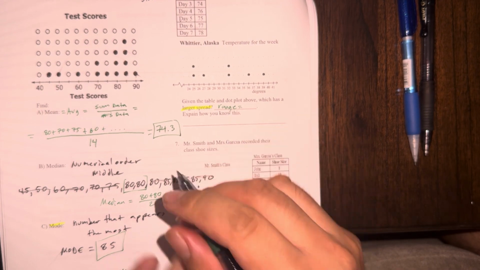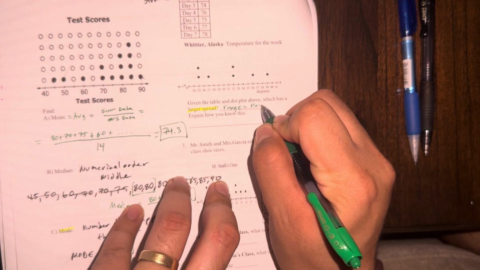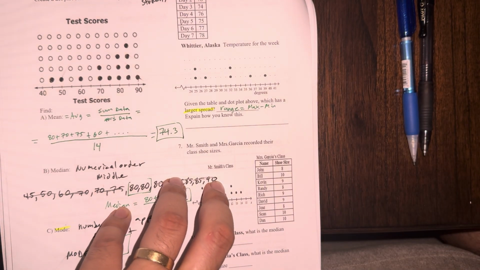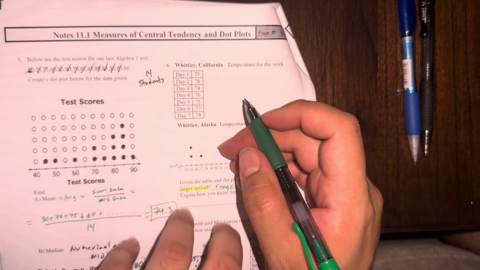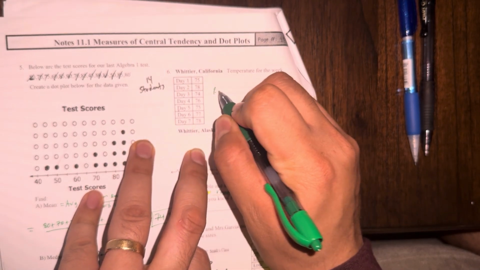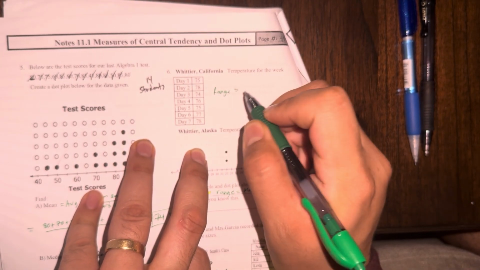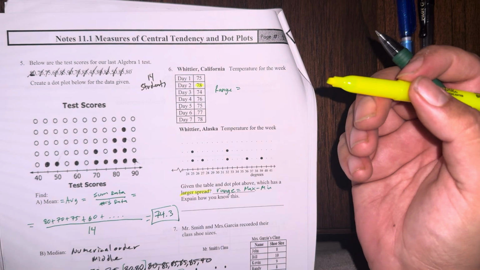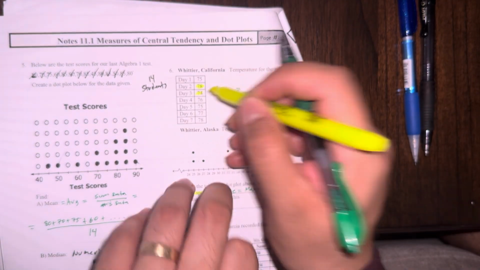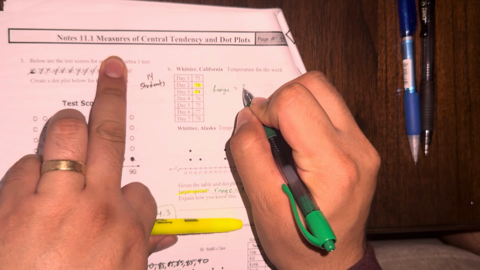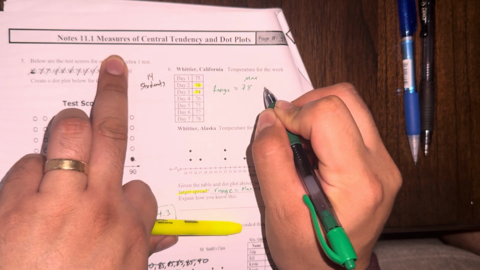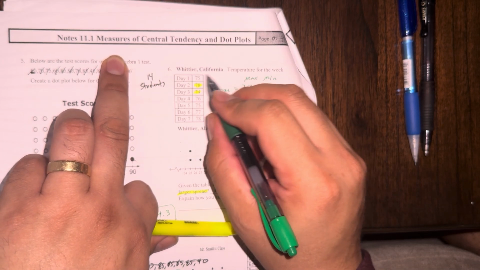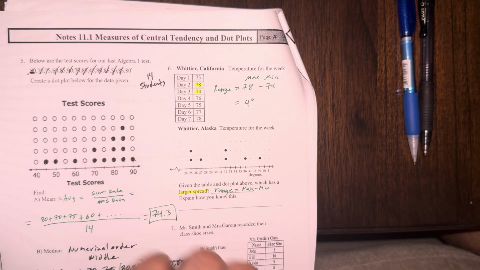And we know that the range is the max value subtracted by the minimum value. So we want to see who has a higher spread or a larger spread. So let's go ahead and find the range of each one. Let's find the range of Whittier, California. The maximum value at Whittier, California would be 78 and the minimum value would be 74. You could do some mental math, but I'm going to write it down just so we make sure we know what we just did. Max minus min. So the range for Whittier, California's temperature is 4 degrees.